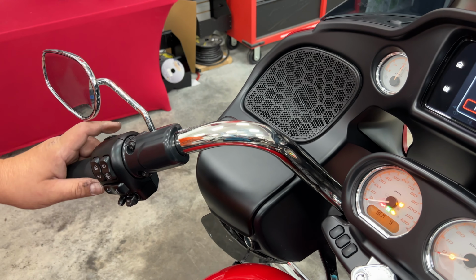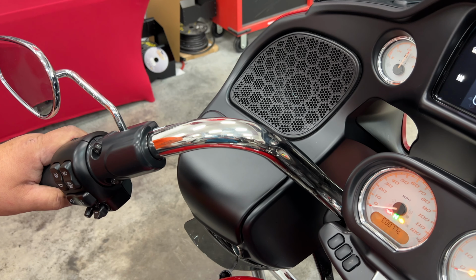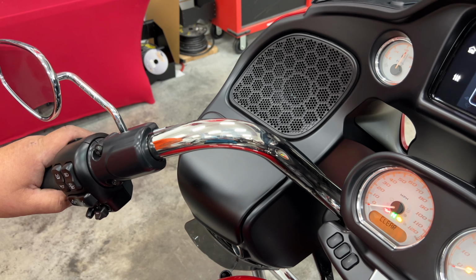We're going to go to our body control module, hold BCM. It's going to bring up the code. Hold it again to clear it. Hold it one more time to clear it.